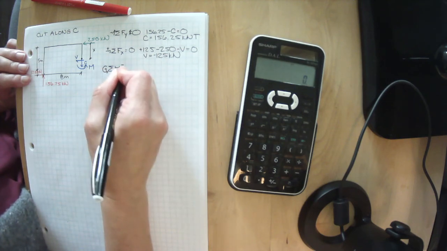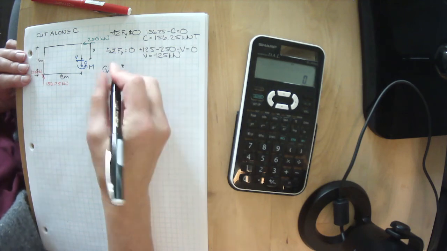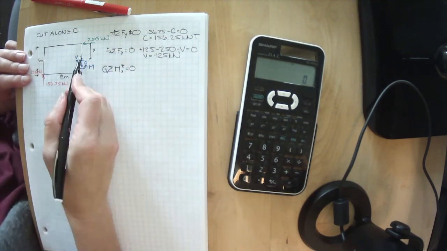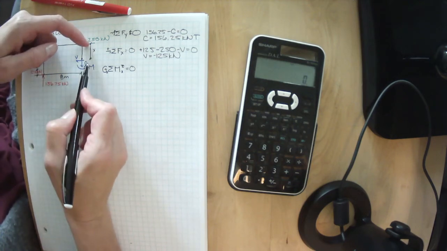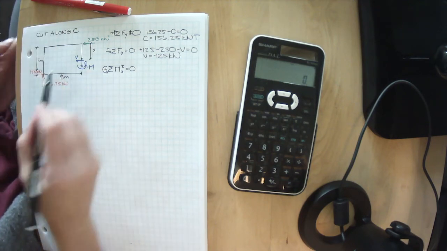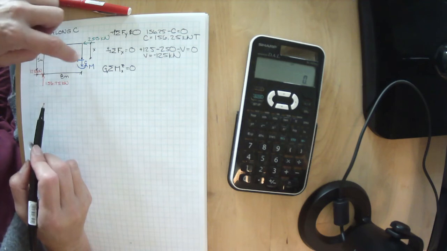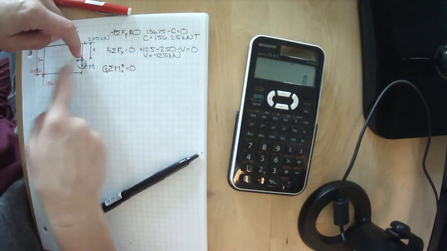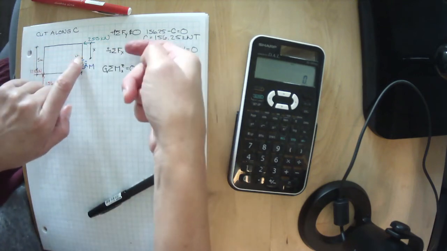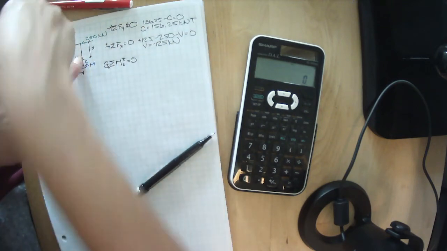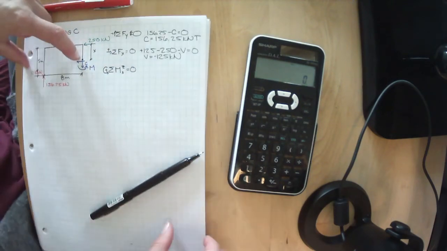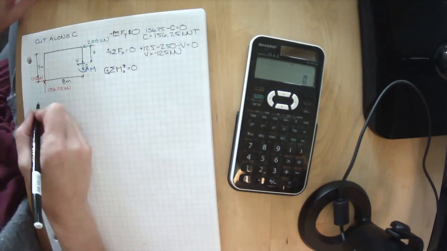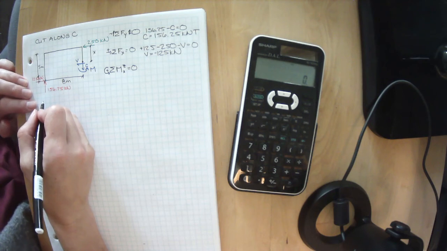Sum the moments about the z-axis. Everything spinning in that direction is positive, and I'm going to spin it about point X, so right here, but remember, X is from the top down. We have our thumbtack here. C passes through it, V passes through it, M tries to spin it, but we've got 250 spinning it that way, 125 spinning it that way, and 156 spinning it that way. I'm going to write it down here just so I don't lose track.